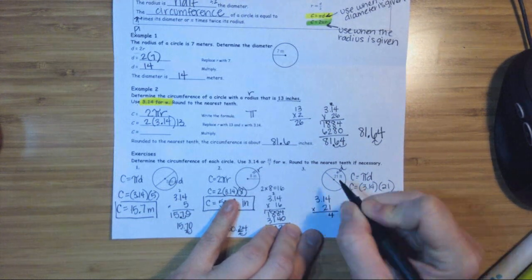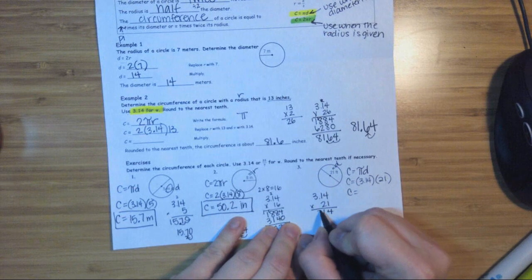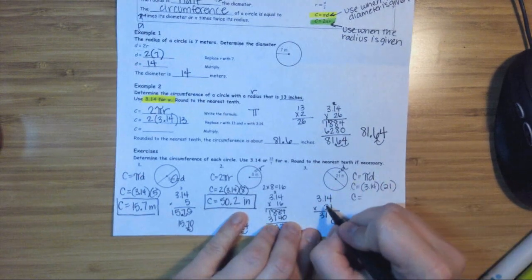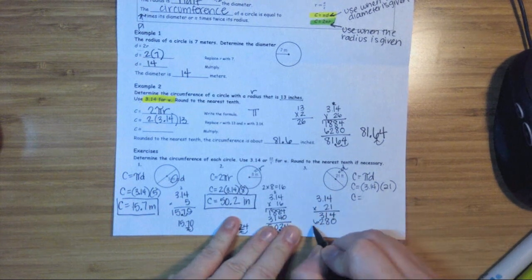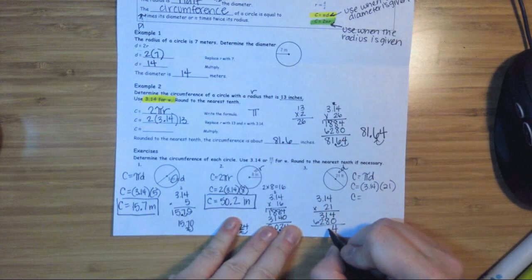1 times 4 is 4. 1 times 1 is 1. 1 times 3 is 3. Add a 0. 2 times 4 is 8. 2 times 1 is 2. 2 times 3 is 6. Add down.